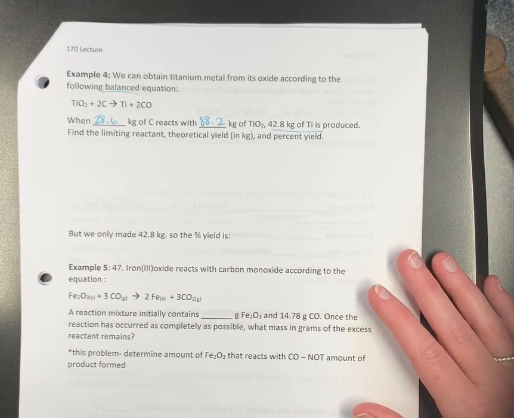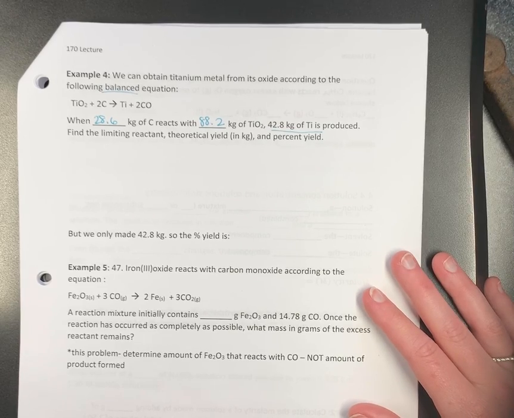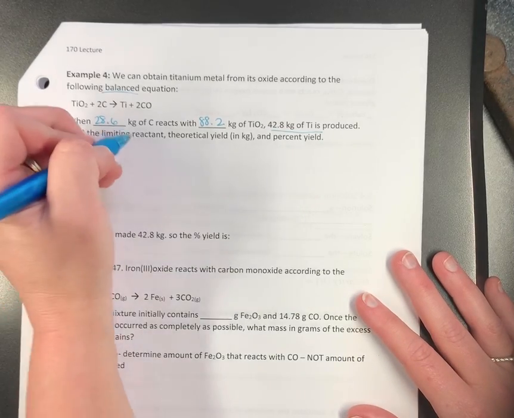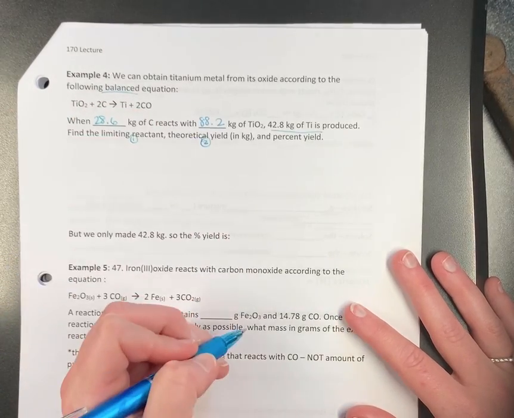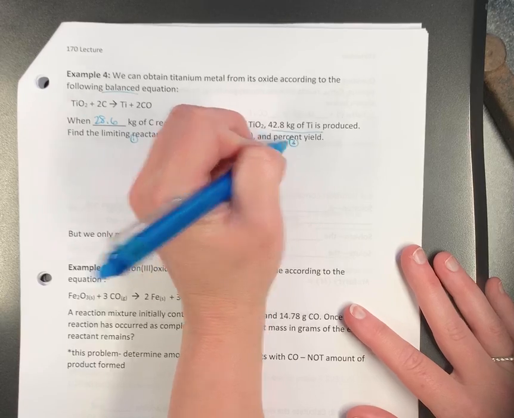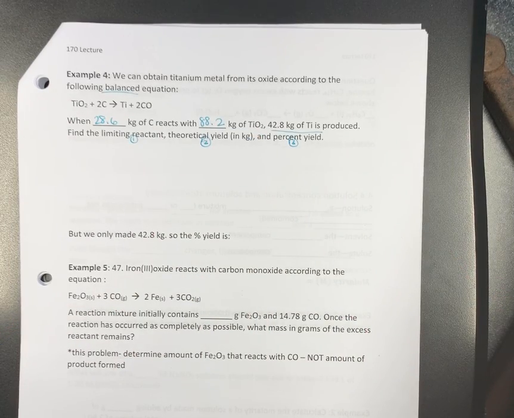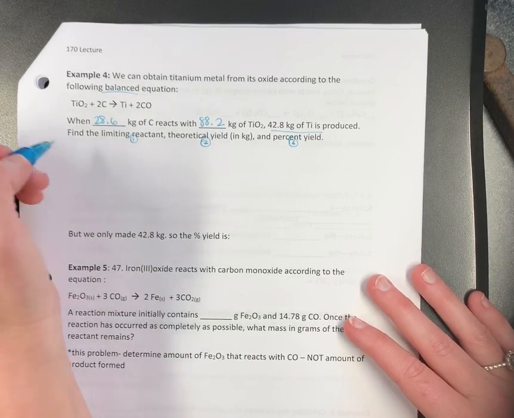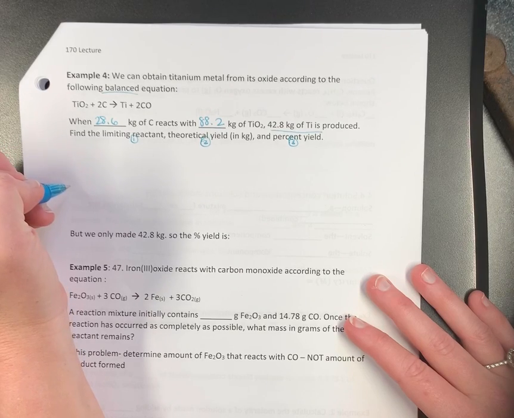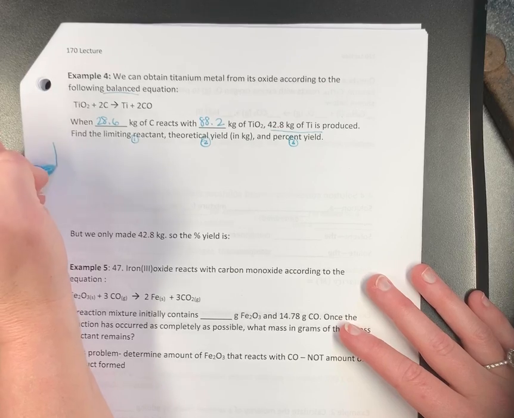All right, now, this question is asking us 3 questions. Find the limiting reactant, find the theoretical yield, and calculate the percent yield. So we need 3 answers before we're done with this problem. The equation is already balanced. Let's start with one of our reactants. Which one would you like to start with? Carbon it is. Okay.